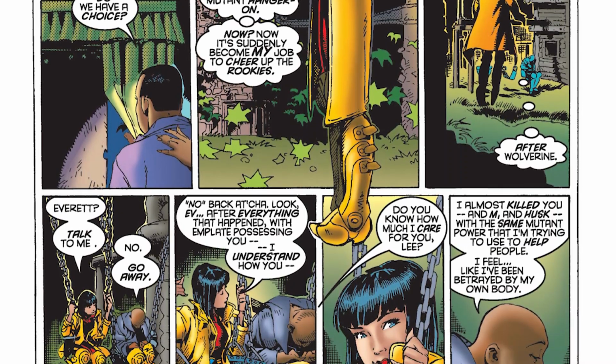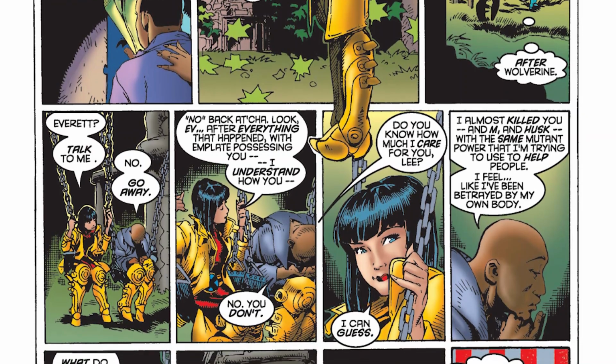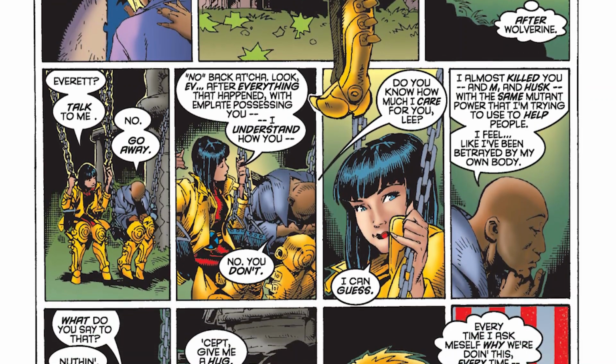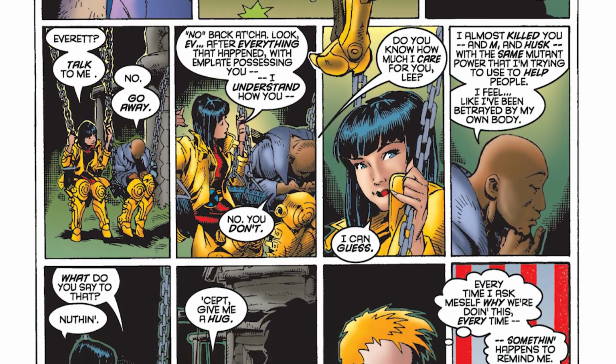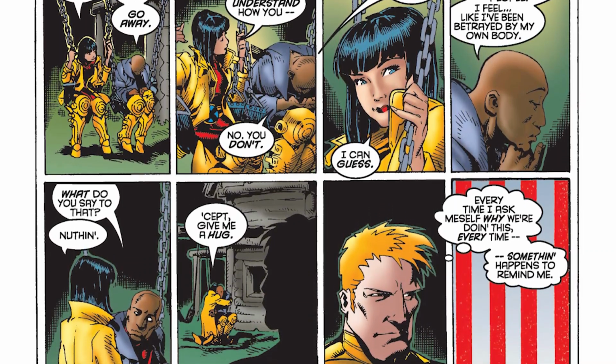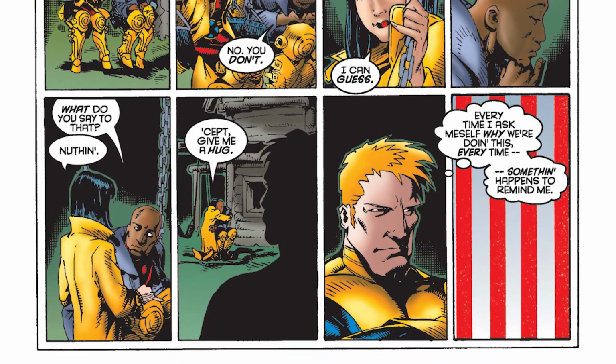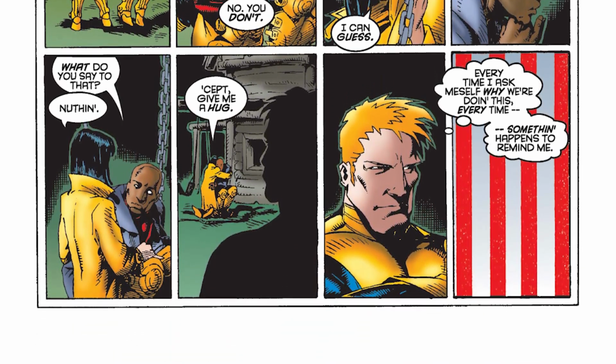Now, we also see Jubilee being that good friend and kind of realize that for Synch, he's kind of upset with himself because he was being controlled, but he was going after people that he looked at as family. Jubilee, Husk, Monet. But Jubilee knows what he needs. And right now what he needs is just a hug.